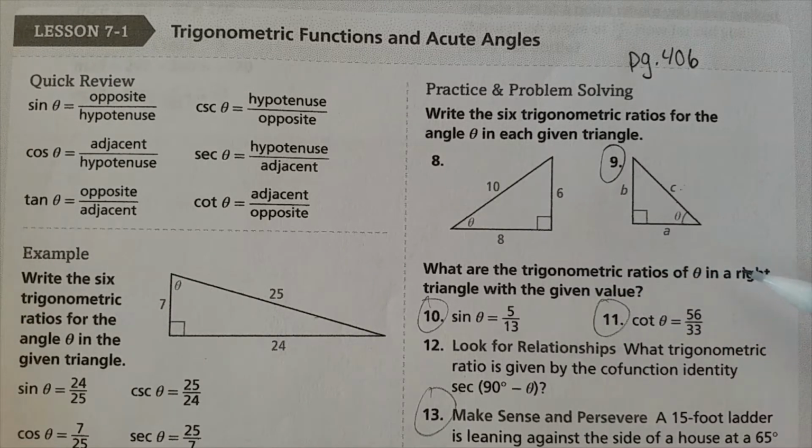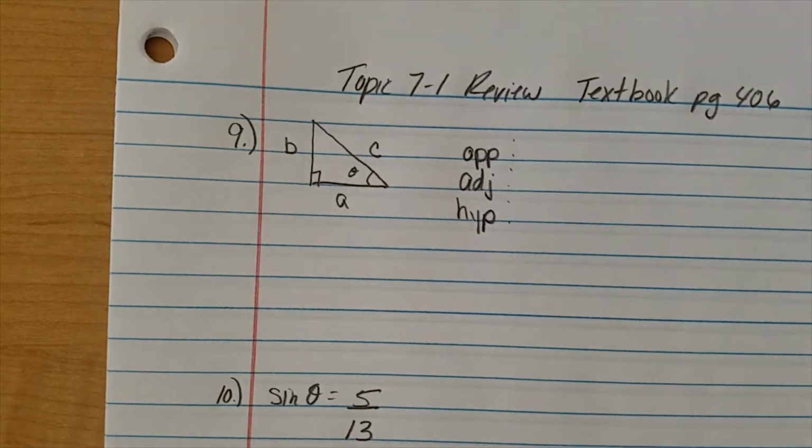I also want to point out in Teams or Microsoft Forms, there is no character for theta. So if you see sine x, that's the same as sine of theta. Theta is an unknown angle value. X or any variable represents an unknown value. They can be interchanged. Okay, let's do this.